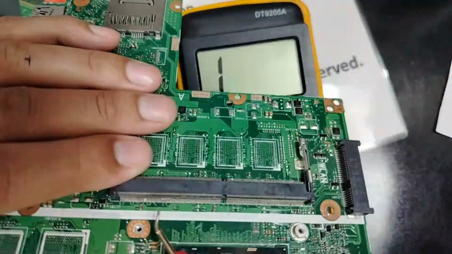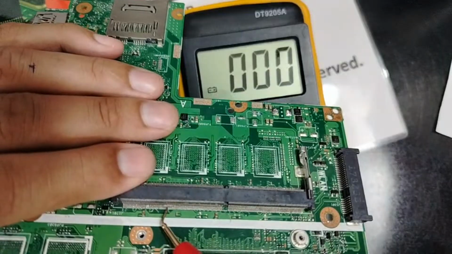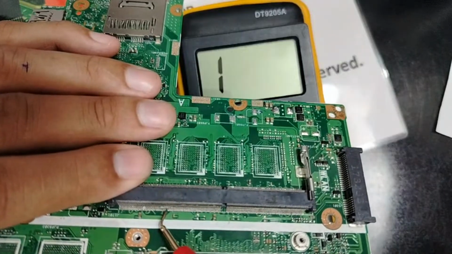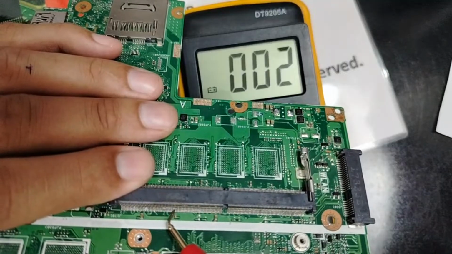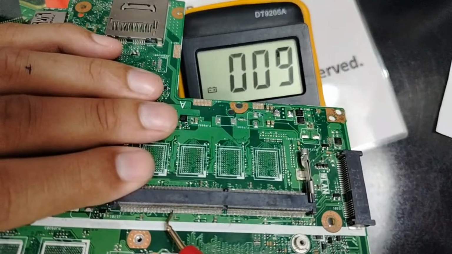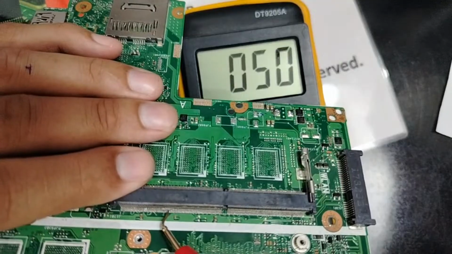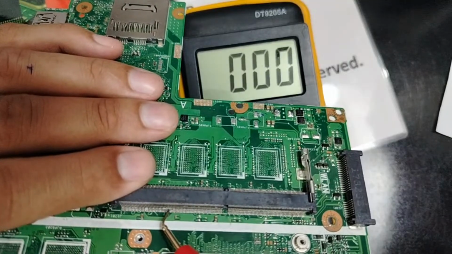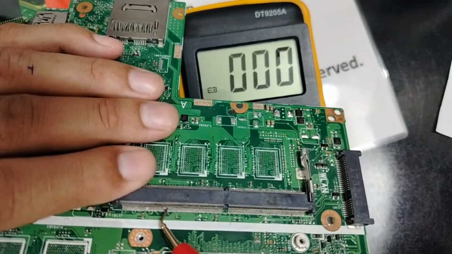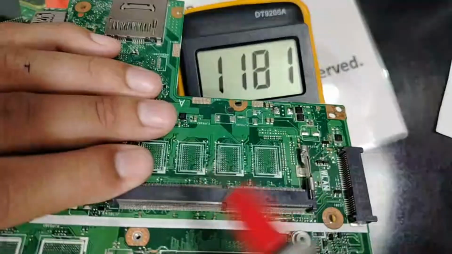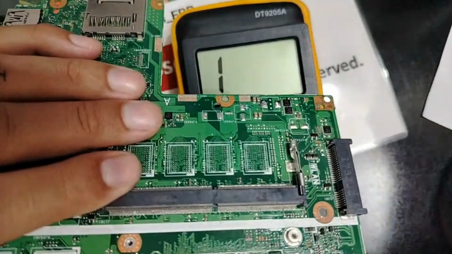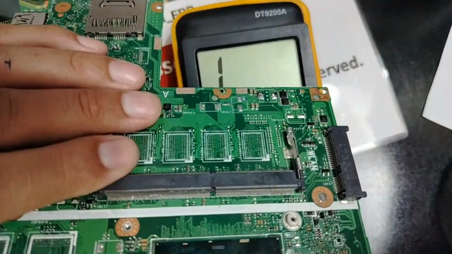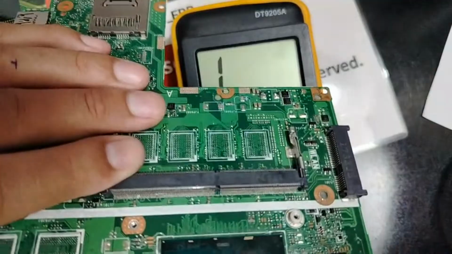Let's check 0. All these pins are shorted. All pins are shorted. Okay. Damaged slot. So guys, damaged slot. We found damaged slot. Okay, let me try to clean a little bit here.